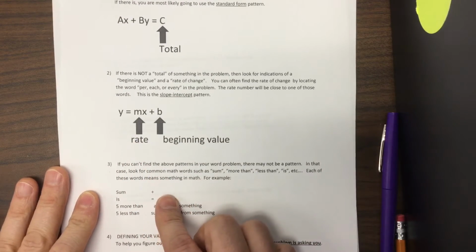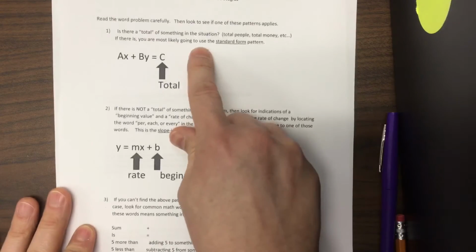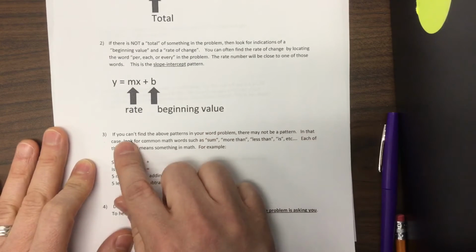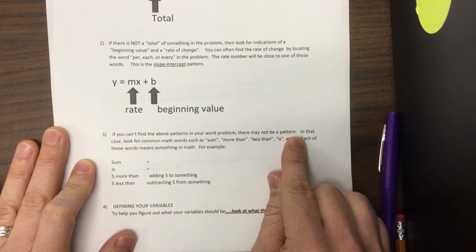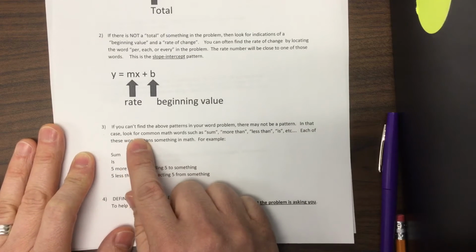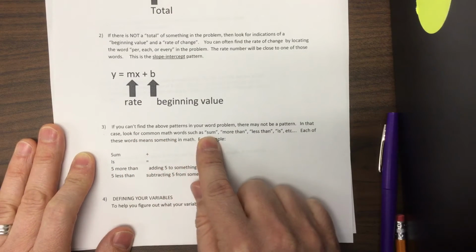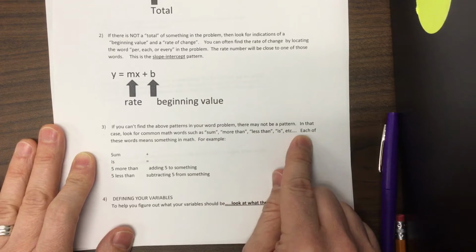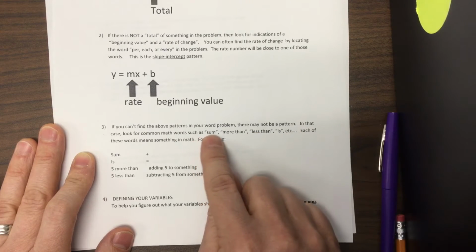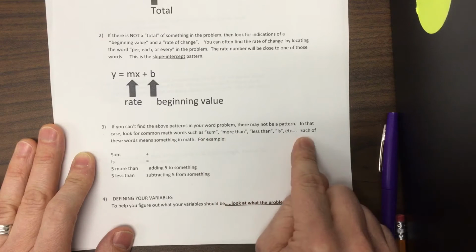Lastly, if you don't find the first pattern or the second pattern, unfortunately, you may not have a pattern. In that case, look for some common math words such as sum, more than, less than, is, etc. And you literally go through and circle these words and change those words into math.